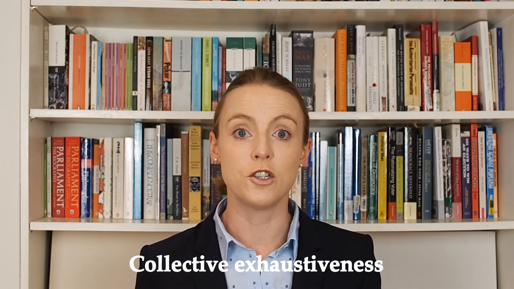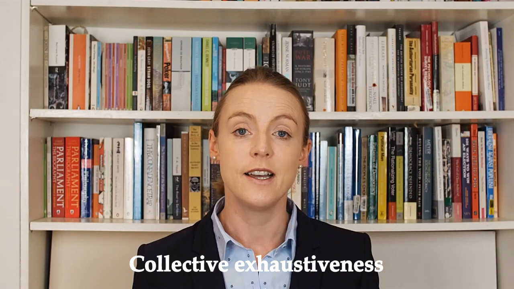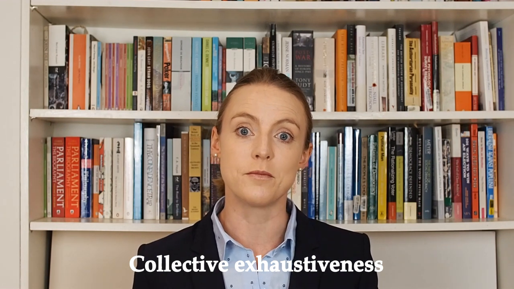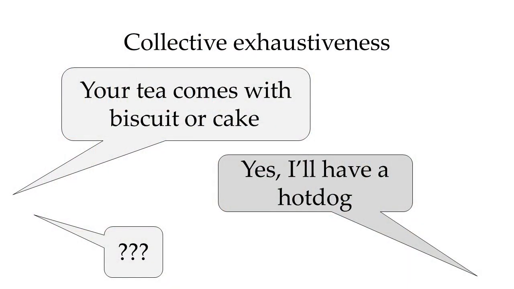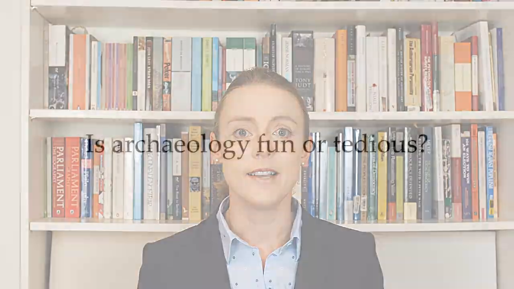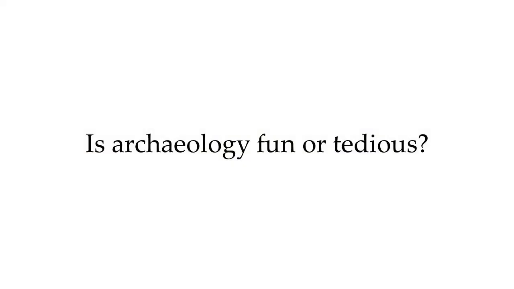The numbers 1, 2, 3, 4, 5 and 6 collectively exhaust the possible outcomes of a single throw of an ordinary dice. The waitress who made the statement in the cafe would be surprised if you asked for, say, a hot dog with your tea, when she's already laid out what we assume to be collectively exhaustive options, biscuit or cake and nothing else. Imagine being asked, "Is archaeology fun or tedious?"